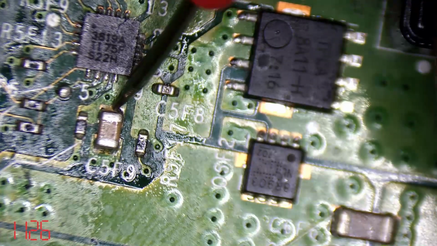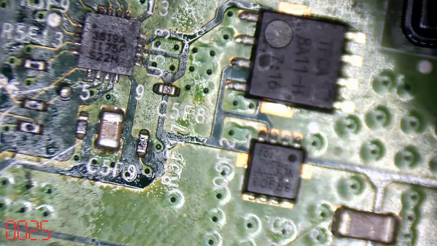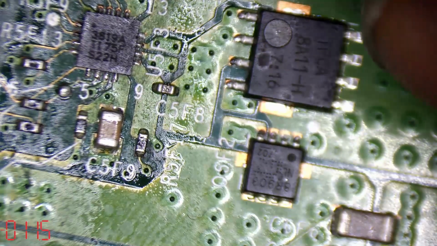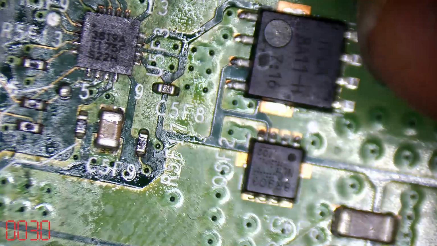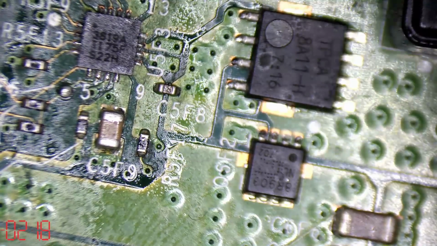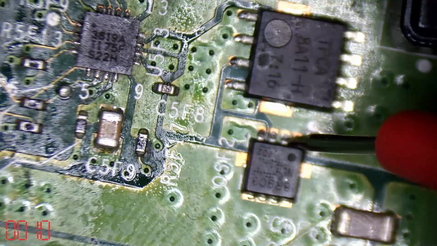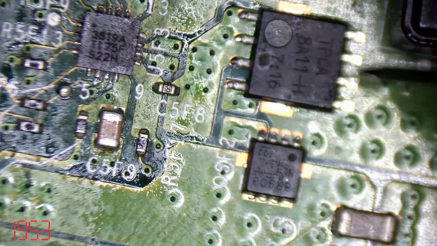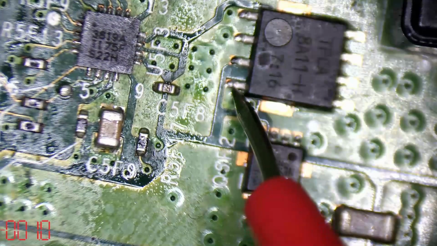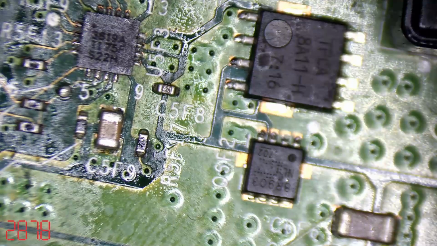What did we have on this? 12 volts. That must be a 12 volt in. These is ground. 5 volts out. Nothing on that. 5 volt out on that. That's 12 volt. That's gonna be ground, I believe. And nothing on the gate. So let's end it there.